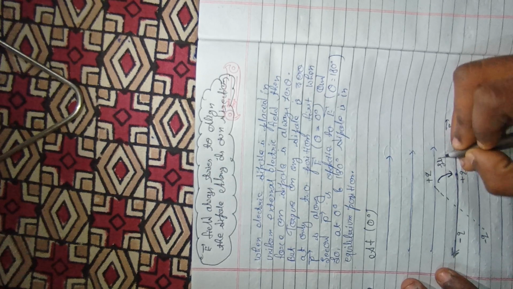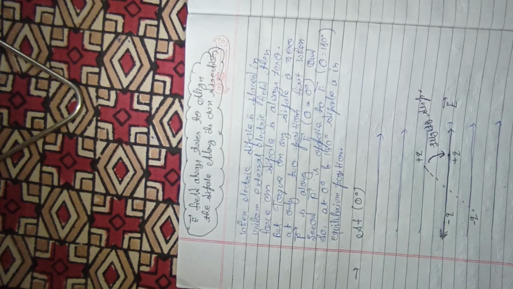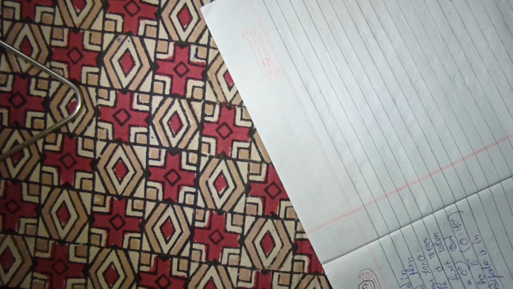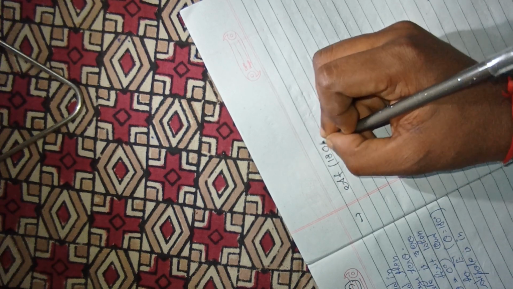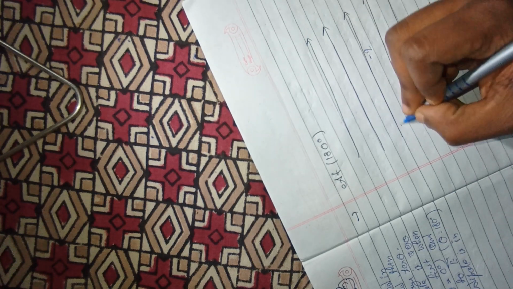Okay, pause the video to note it down. Now we will discuss the case at 180 degree, what will happen. This is our uniform electric field. We have kept this dipole in this direction, minus q, plus q.